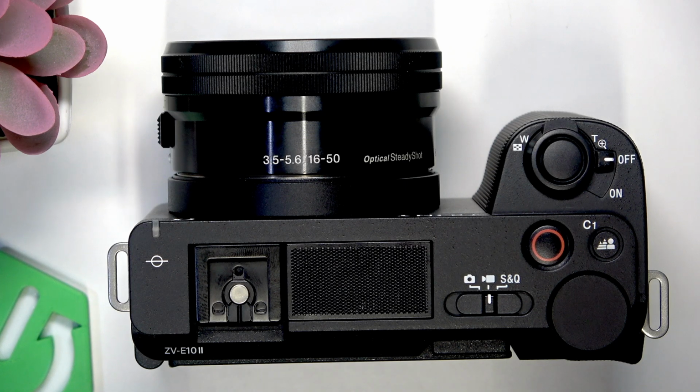Welcome. In this video, I will show you how to adjust monitor brightness on SONY ZV-E10 II.